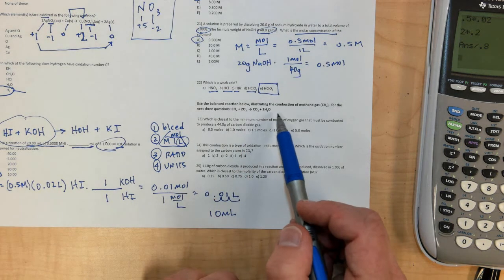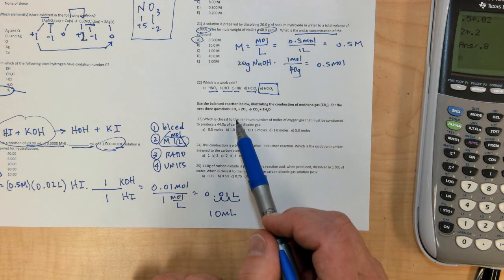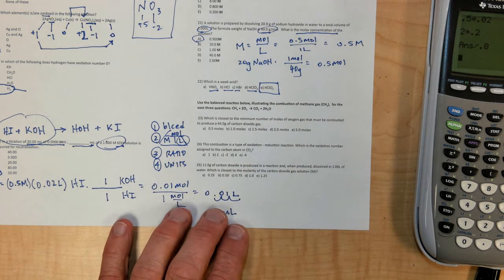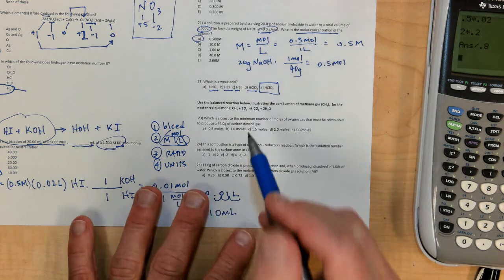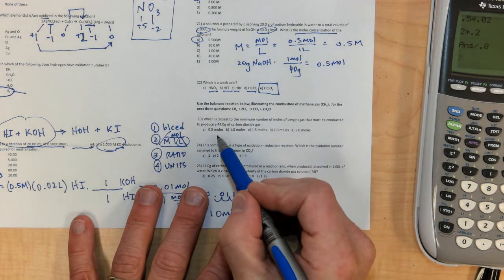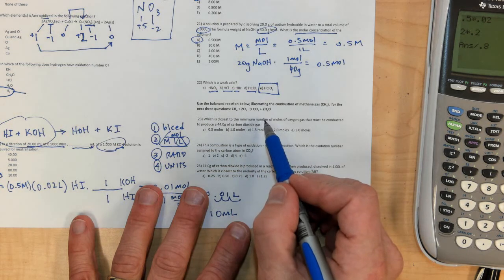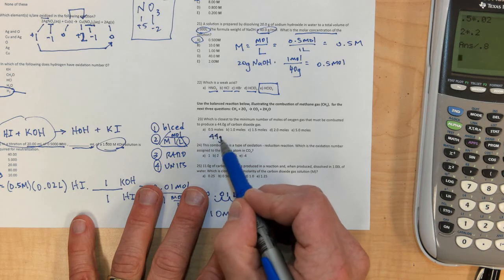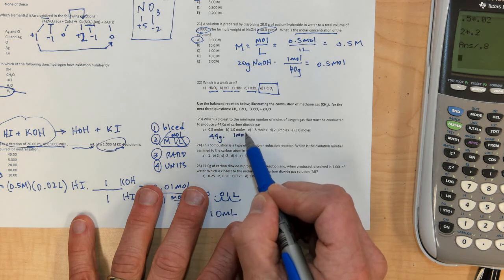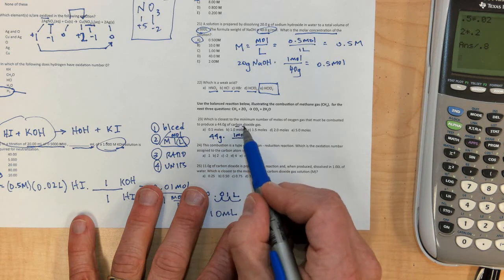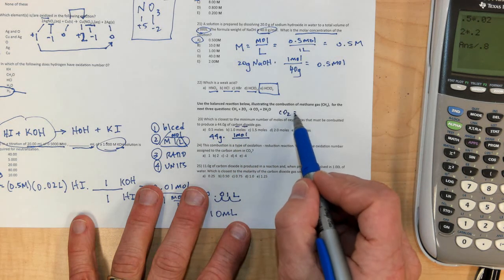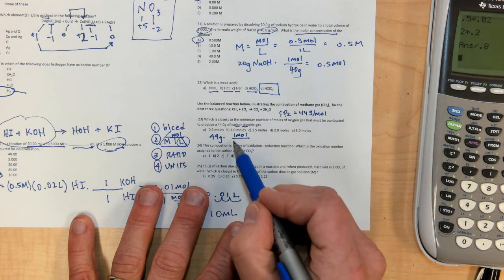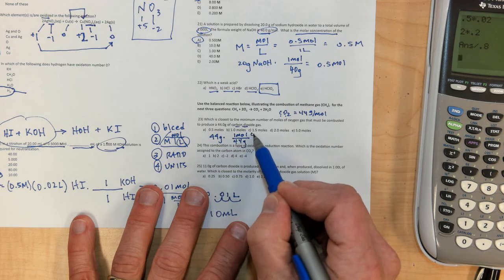The balanced reaction below illustrates the combustion of methane for the next 3 questions. Which is closest to the minimum number of moles of oxygen gas that must be combusted to produce 44 grams of carbon dioxide gas? So start with your balanced chemical equation. Then take your 44 grams and convert to moles. It's carbon dioxide gas, and CO2 adds up to 44 grams per mole if you add up 1 carbon and 2 oxygens. So 44 grams CO2.